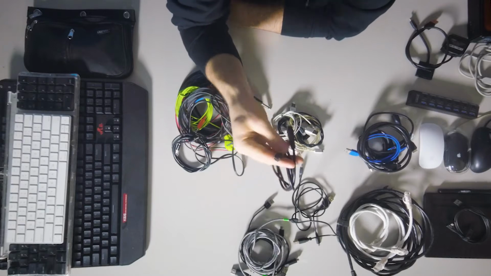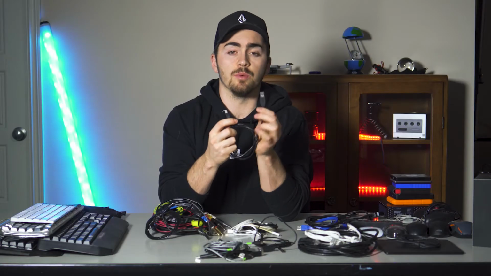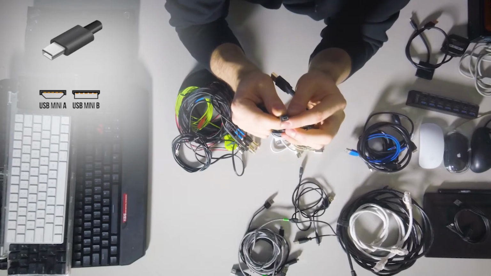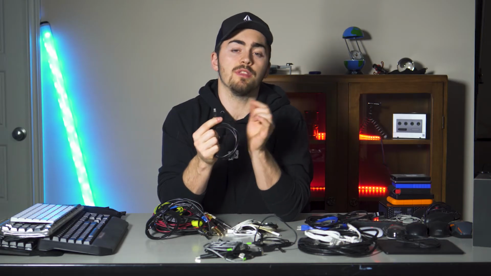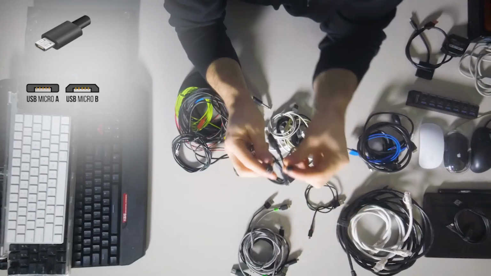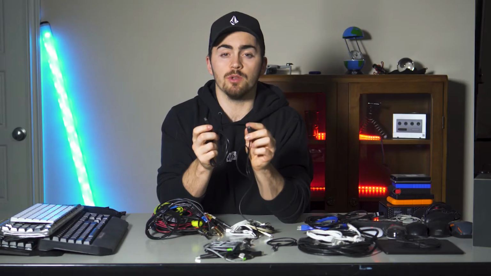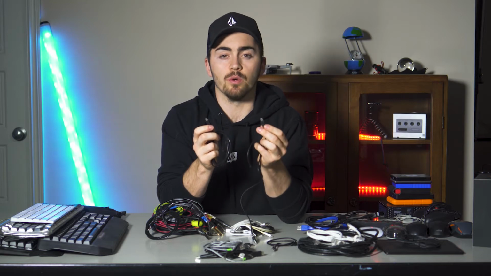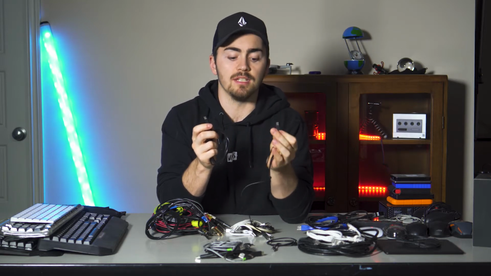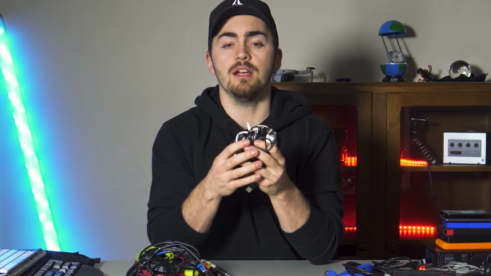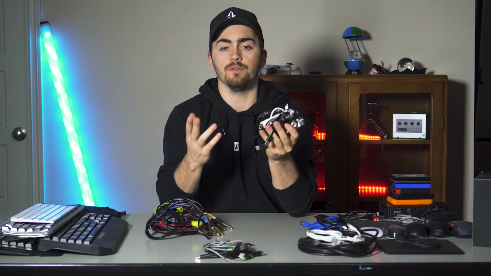Next up, we have the USB Mini. These also have one end with a USB-A connector, and the other end has a very small connector. These connections are often confused with the micro USB. The micro USB looks fairly similar, but it's quite thinner. Micro USB was very popular with Android phones up until the release of USB-C. You'll often use cables with micro or mini USB on smaller devices like GoPros or phones.